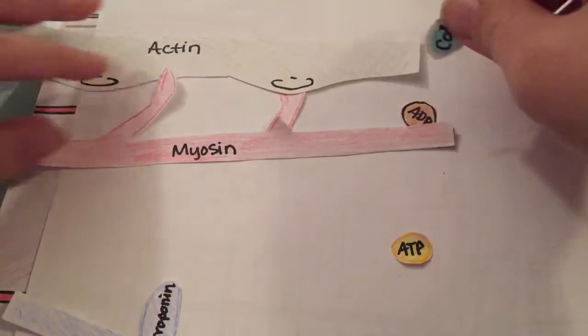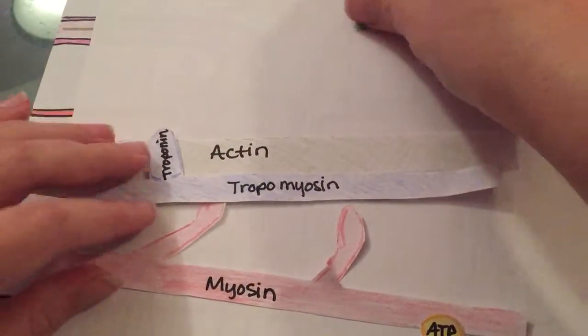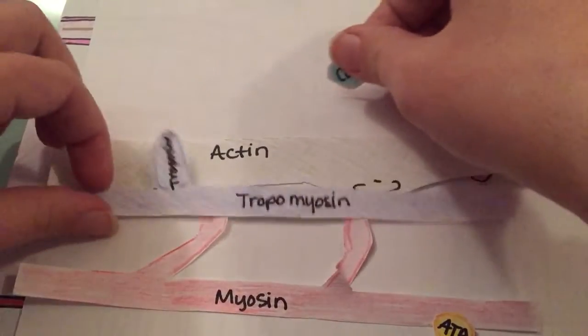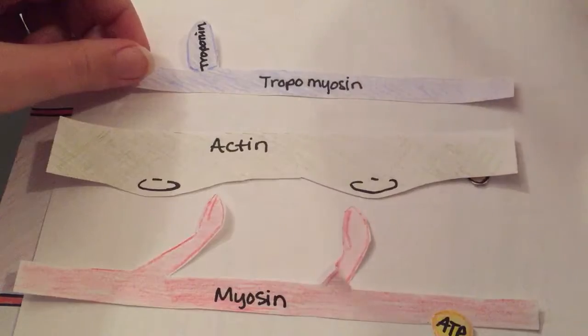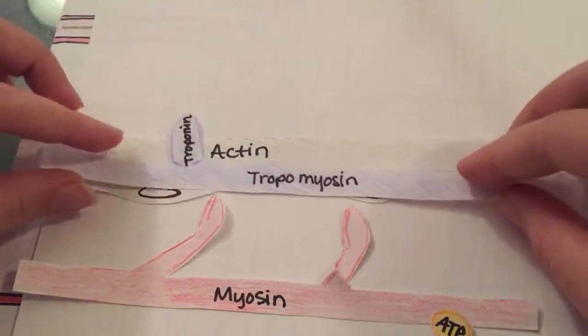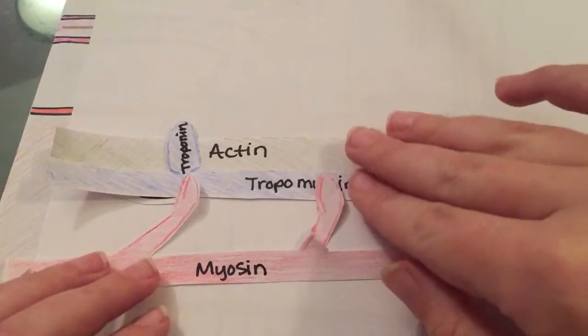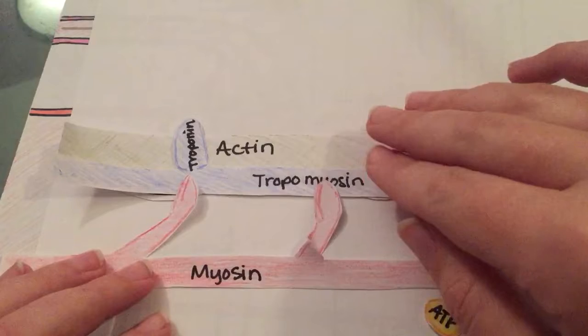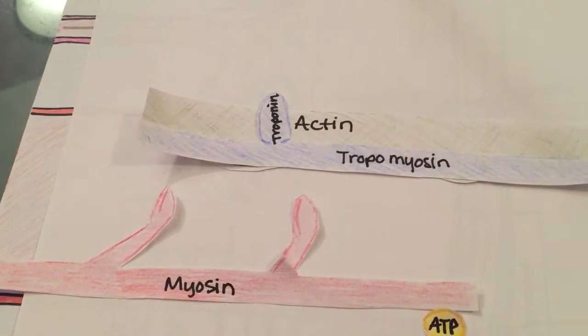is released. And the extra calcium is taken out by calcium active transport pumps. And without the calcium, the troponin moves back in the way of the myosin, so it can't bind to the actin. And the myofilaments slide apart.